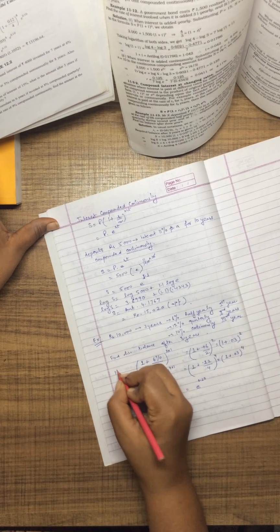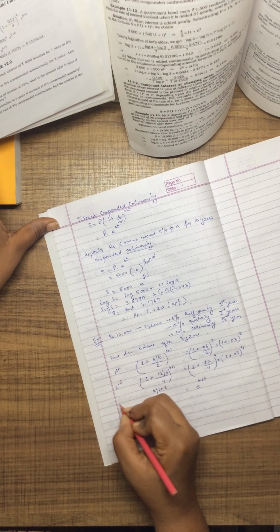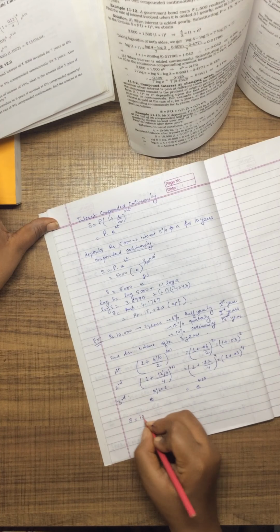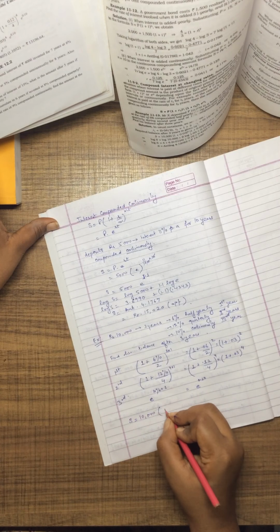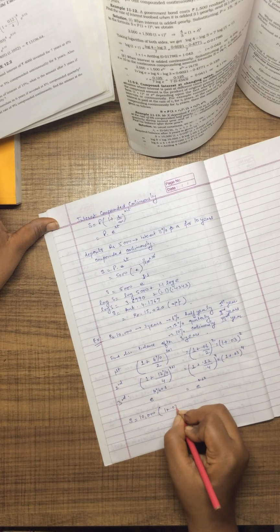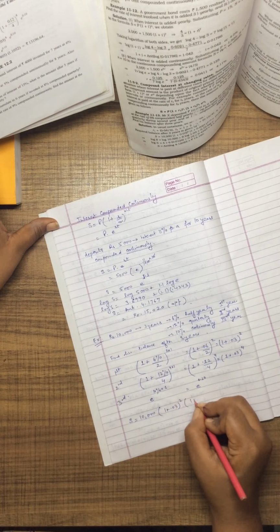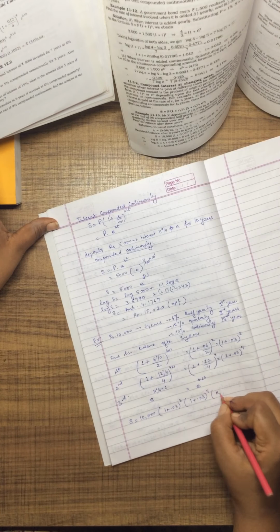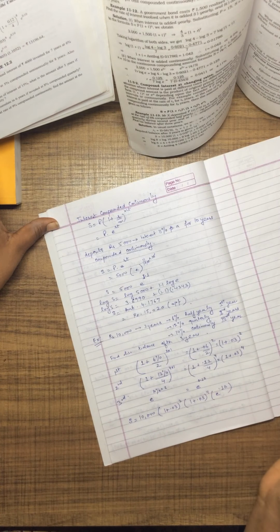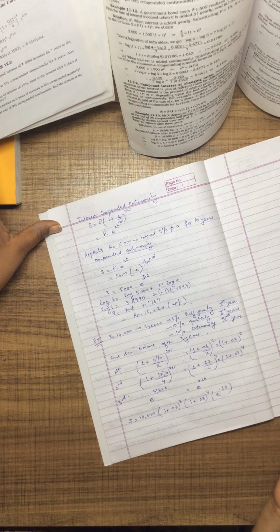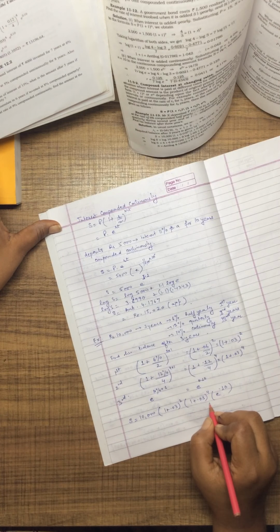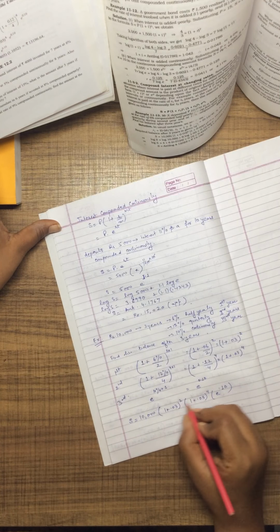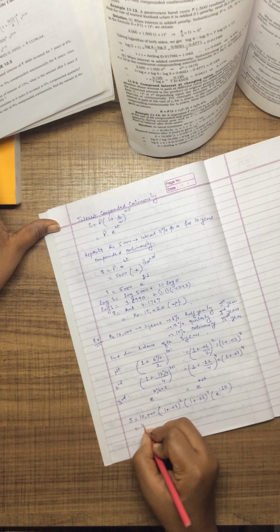Putting in the formula, first year, second year, third year, S is equal to P, that is 10,000, into 1.03 to the power of 2, into 1.03 to the power of 4, into e to the power of 0.10. Now just see the values. The base is same, and if the base is same, then powers can be added.